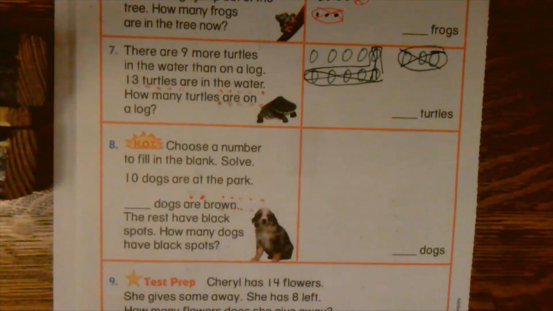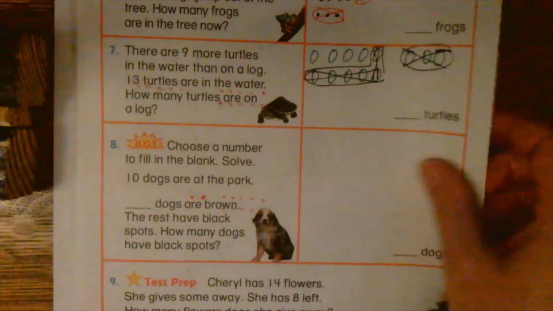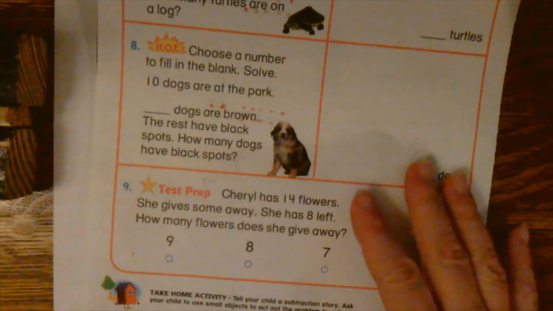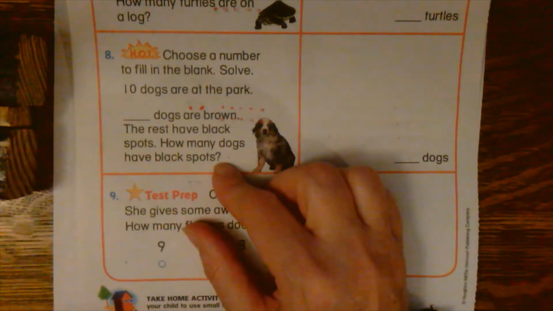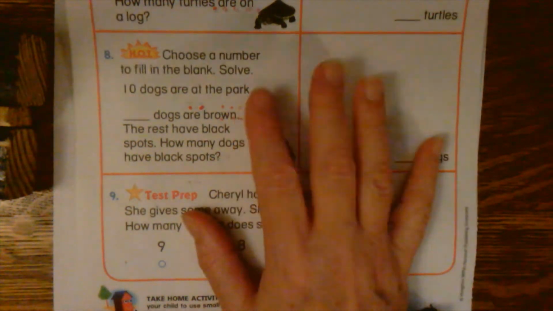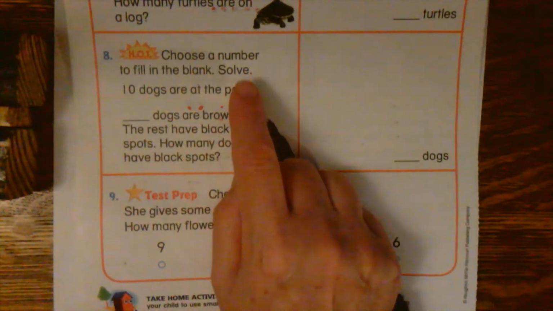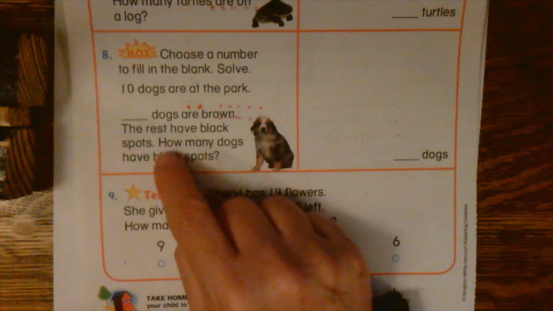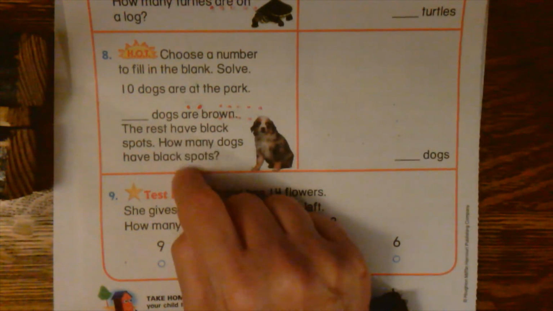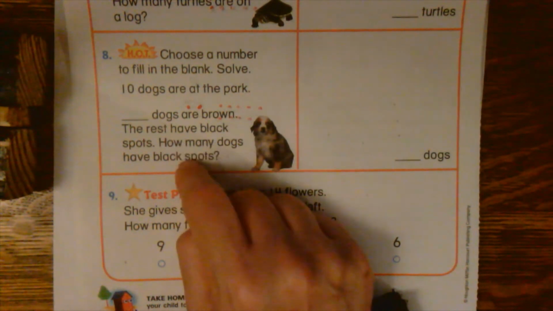Now, guys, number 8, hot problem. Choose a number to fill in the blank. Solve it. So you might all get different answers and you might all be correct. I can't give you an example for this one because you are going to choose your own number. 10 dogs are at the park. Blank dogs are brown. The rest have black spots. How many dogs have black spots?